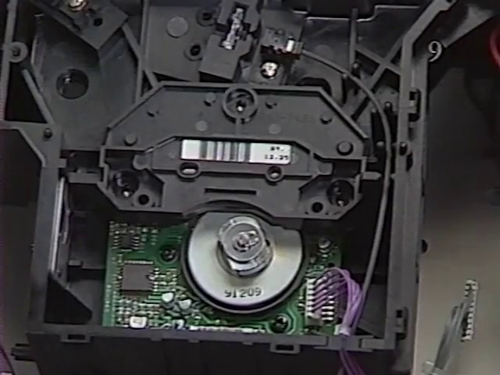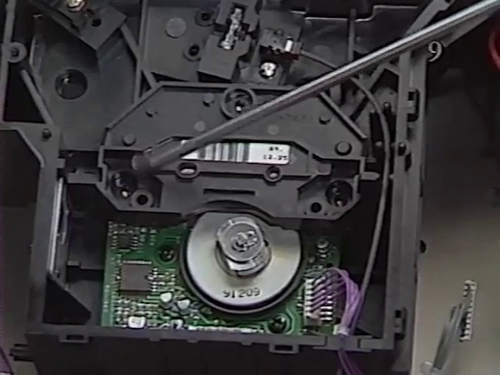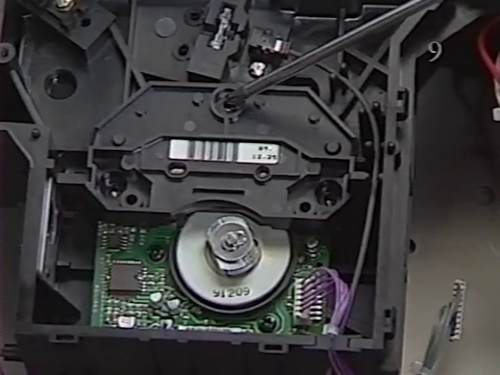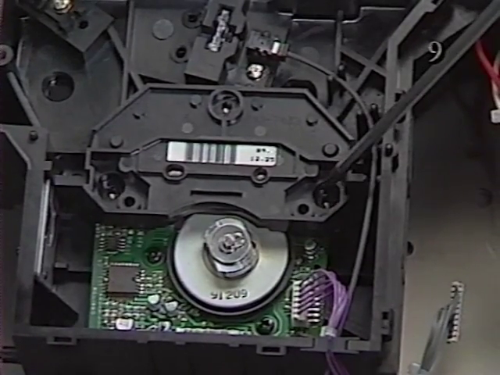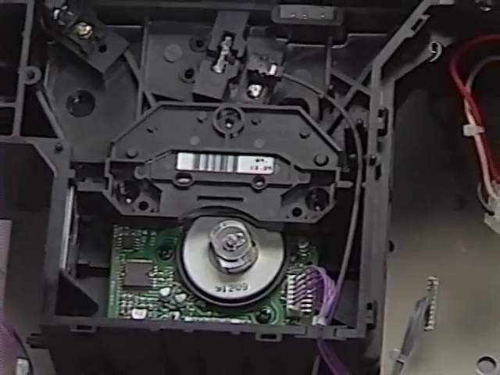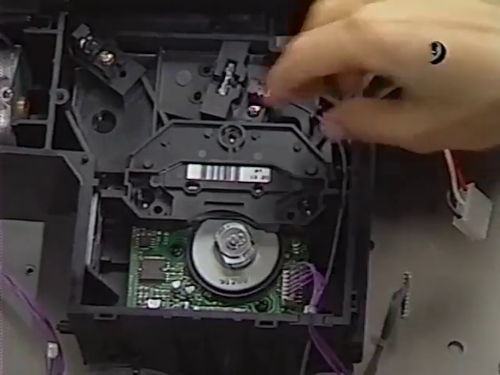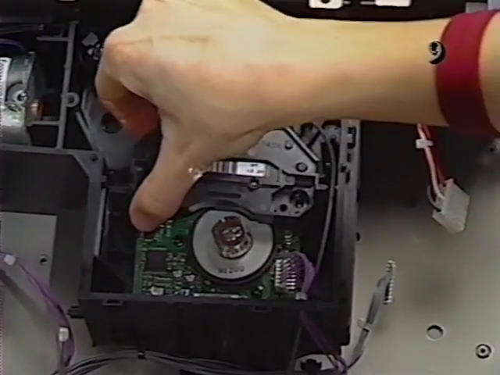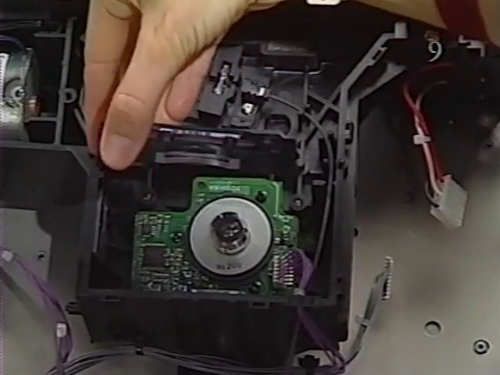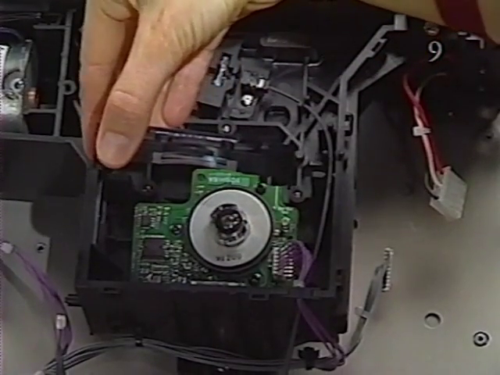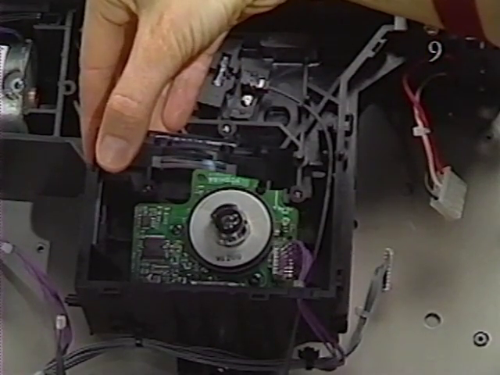Locate the lens assembly and remove the 3 black screws that hold the lens assembly to the internal printer chassis. Then carefully lift the lens assembly out of the printer. Caution: do not touch the surface of the lens assembly. If the lens is touched or becomes dirty, it must be replaced. This part cannot be cleaned.